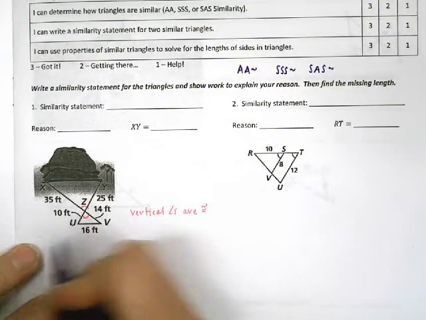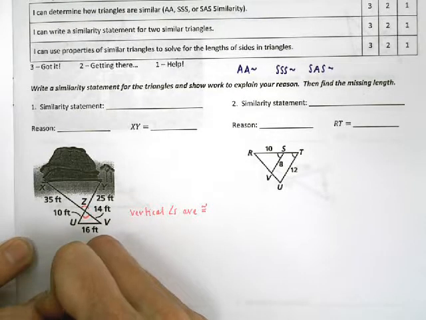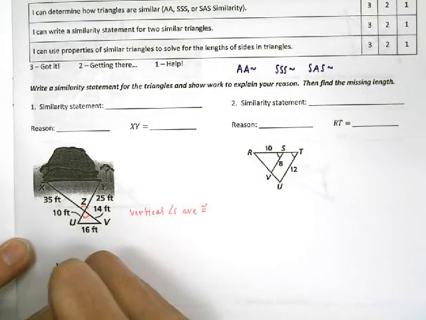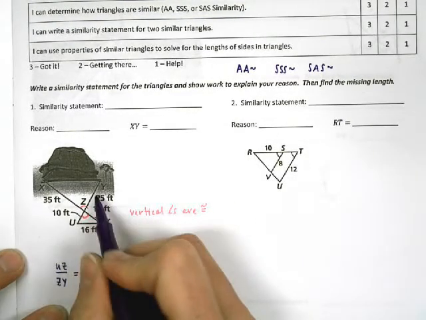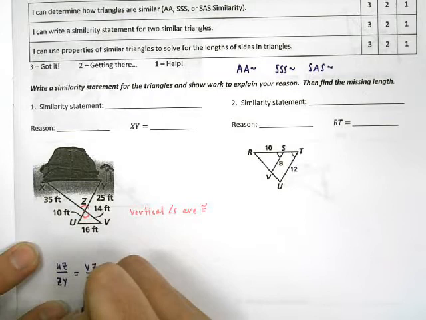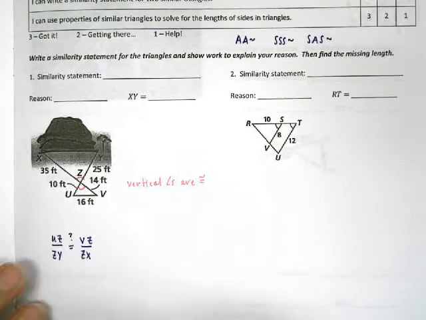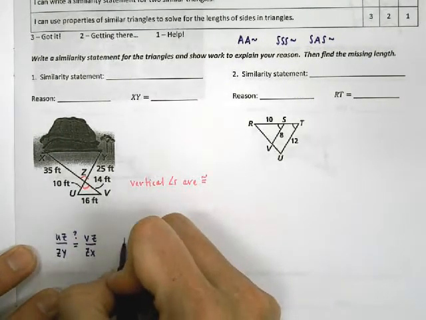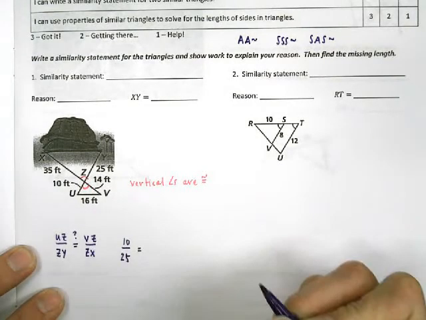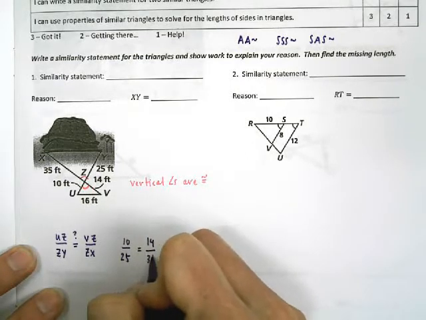So now when I'm looking here, UZ is the shortest side of this little triangle, so that should correspond to the shorter side on this triangle. So I'm going to check the ratio of UZ to ZY, and I'm going to see if that's the same ratio as VZ to ZX. And if those are proportional, then I'll know these triangles are similar. So UZ I know is 10, ZY is 25, then VZ is 14, and this is 35.